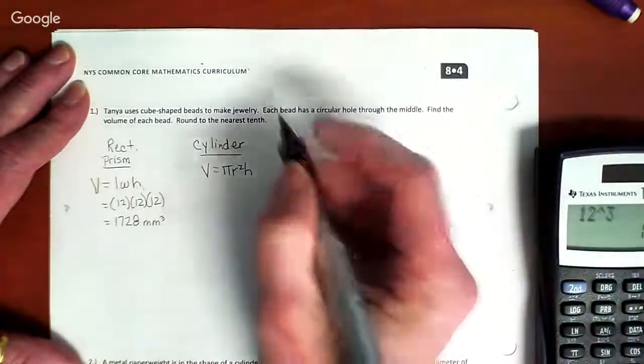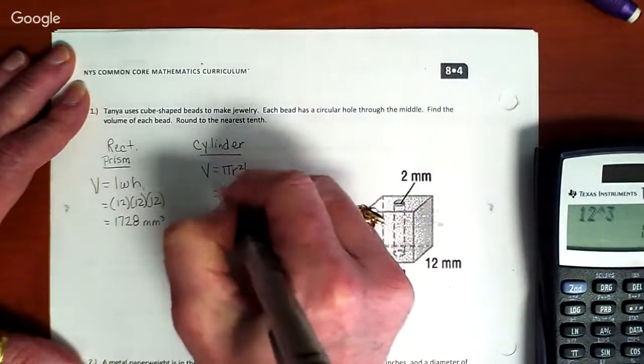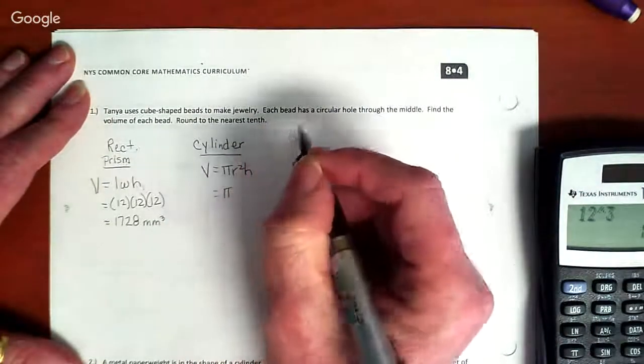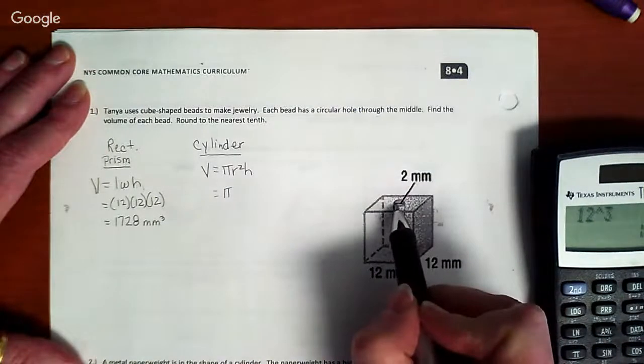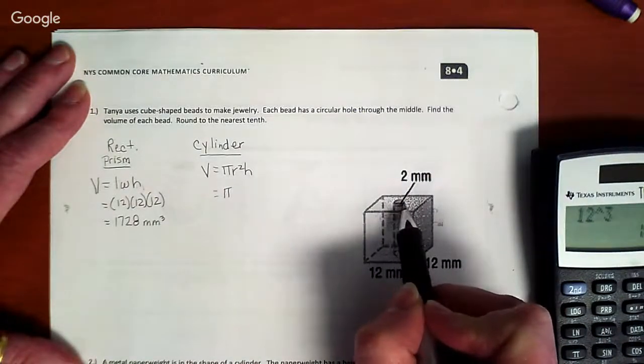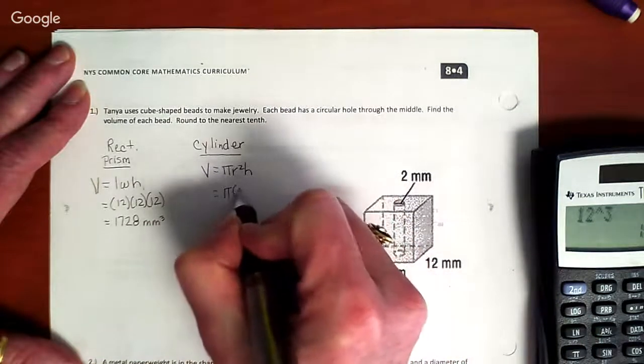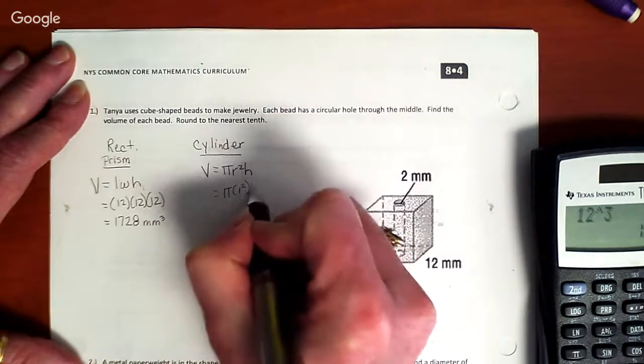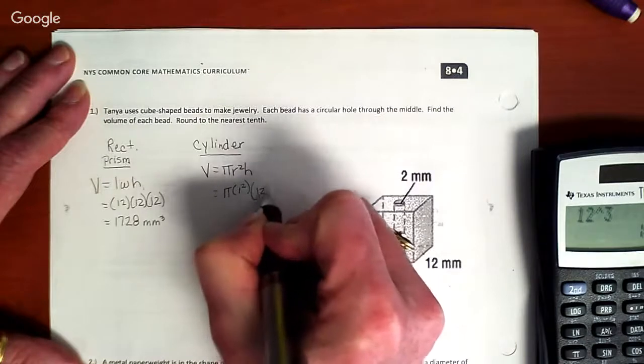For the cylinder, the formula is pi r squared h. So we have pi, our radius, because they're telling us the diameter is 2, so the radius is 1 squared. Our height is 12.